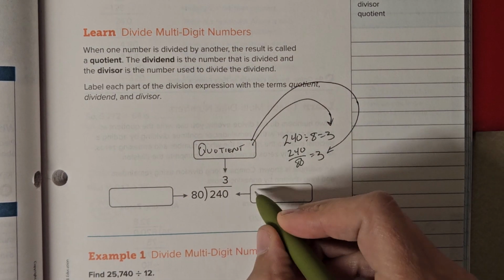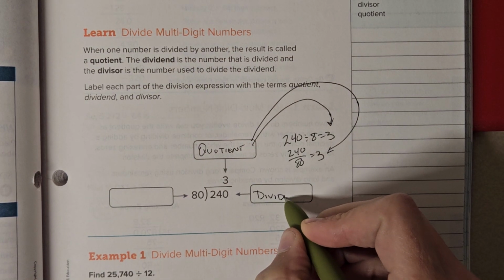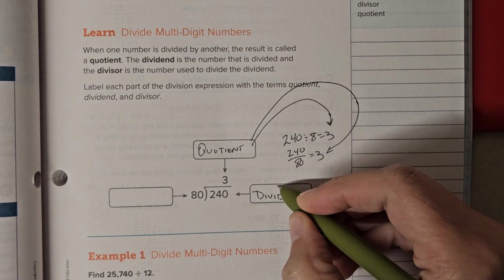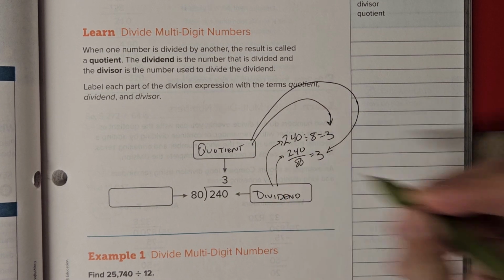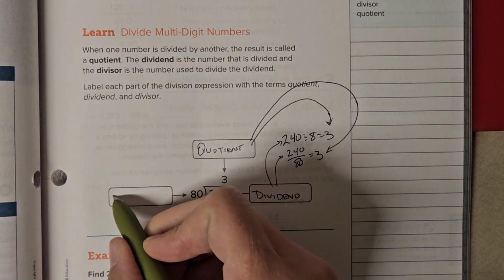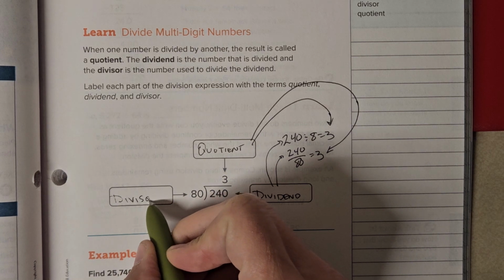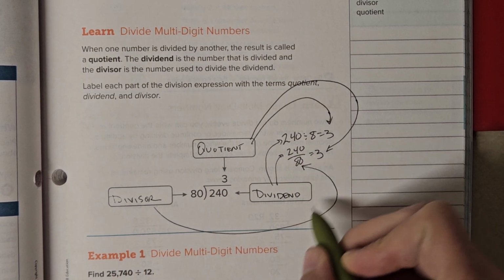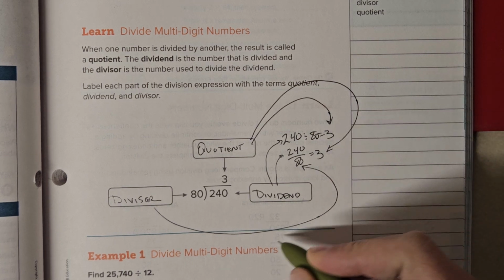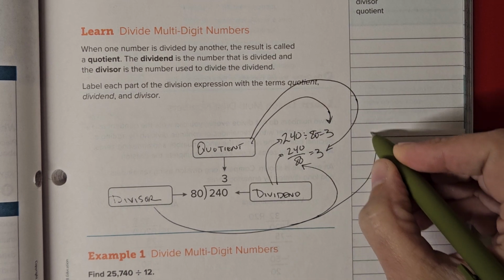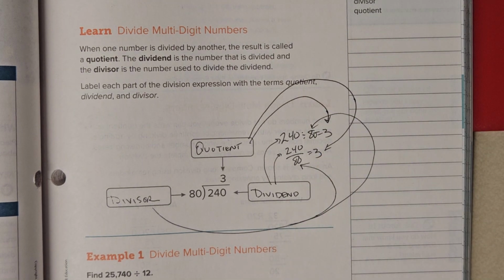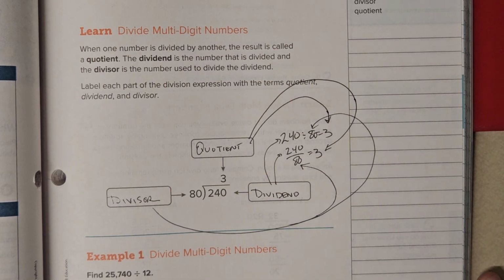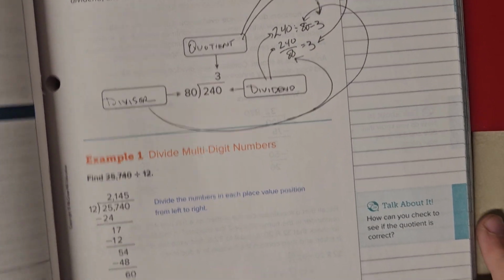That means this guy. And the divisor is what you're dividing by. That's the 80. Okay, so some vocabulary will be good for us.